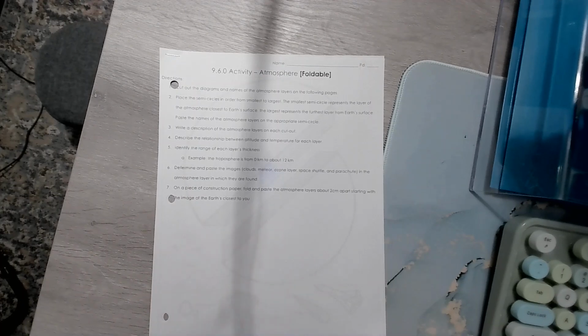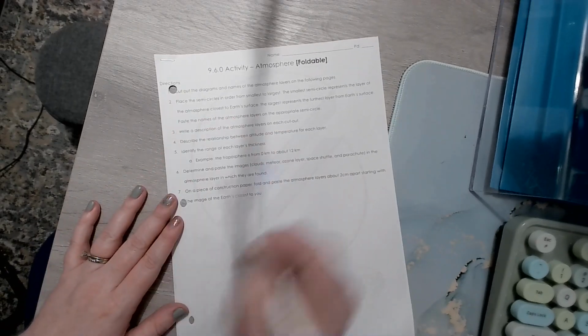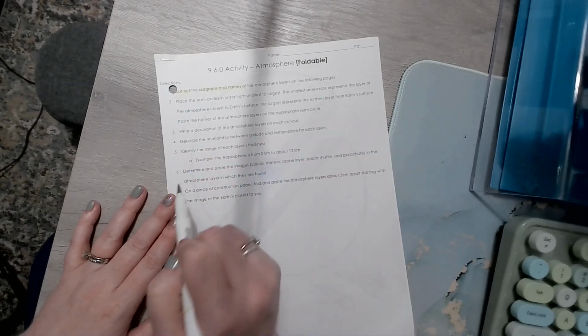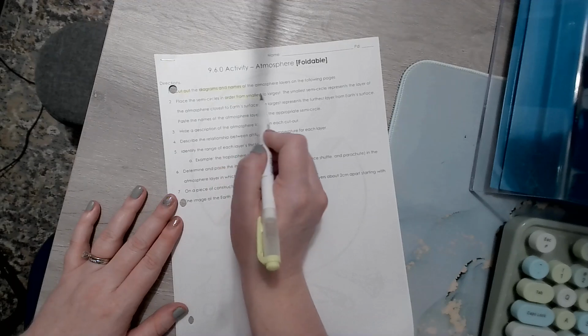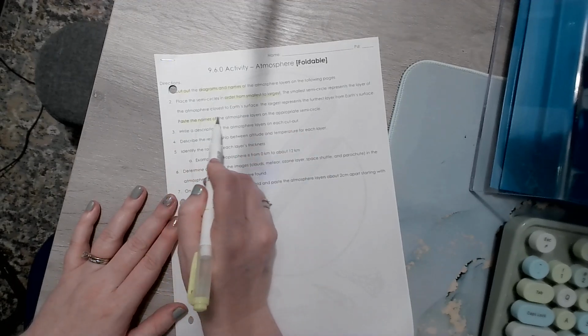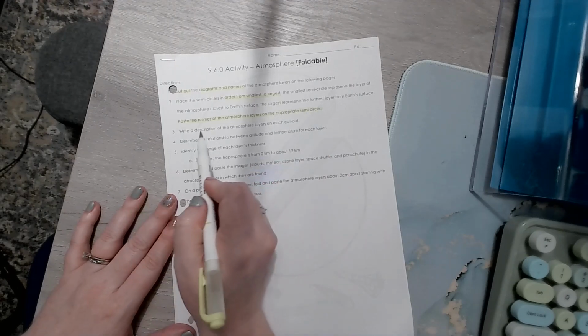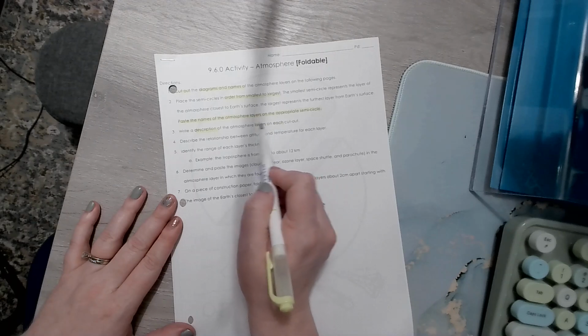So what does this all tell me? Well, this tells me that I am going to cut out the diagrams and names of the atmospheric layers, place the semicircles in order from smallest to largest, and paste the names of the atmospheric layers to the appropriate circle. I need a description of each layer.